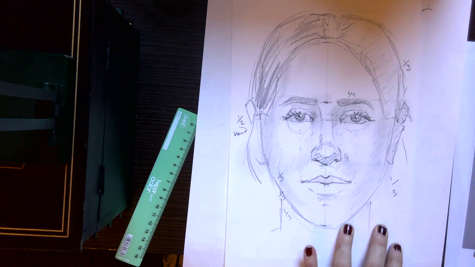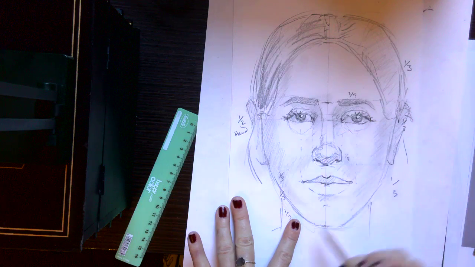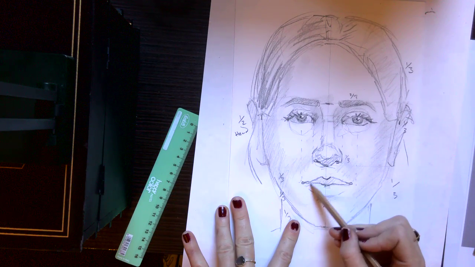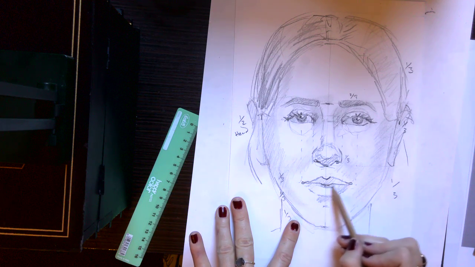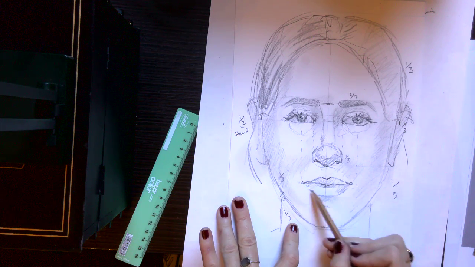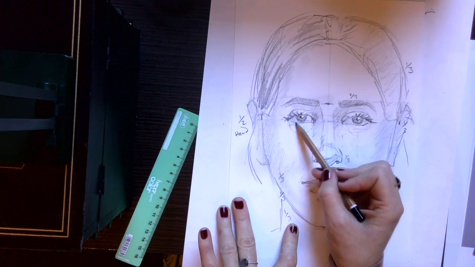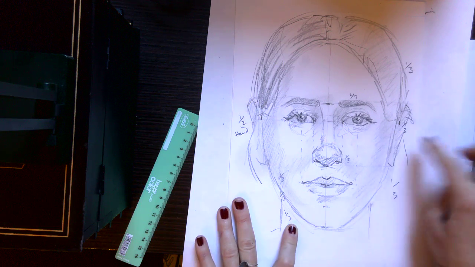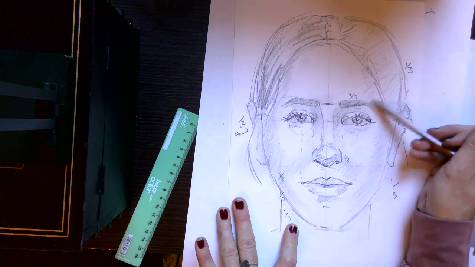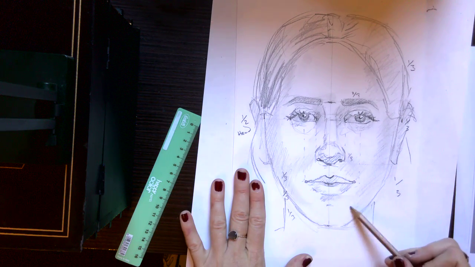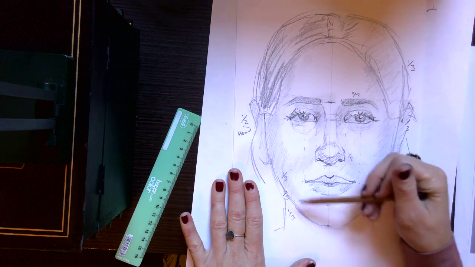Let's shade this ear. There's going to be a reflection on the lower lip most of the time. And a little bit of under eyelid. Just doing a little bit more contouring around the face.